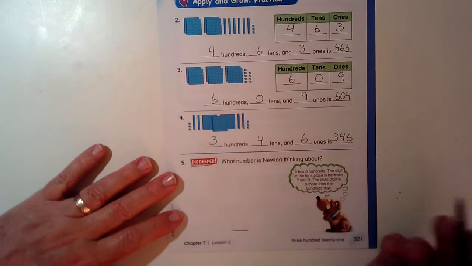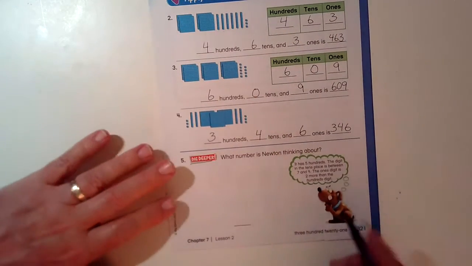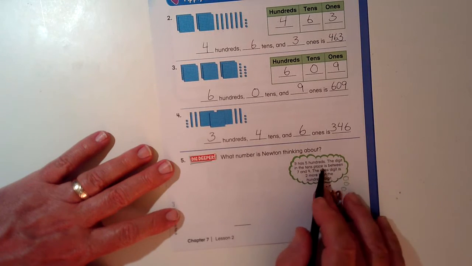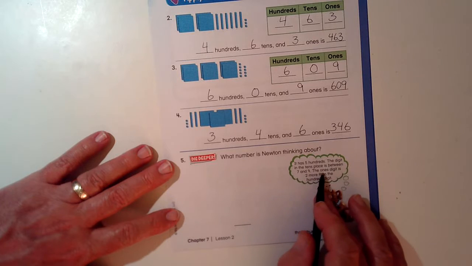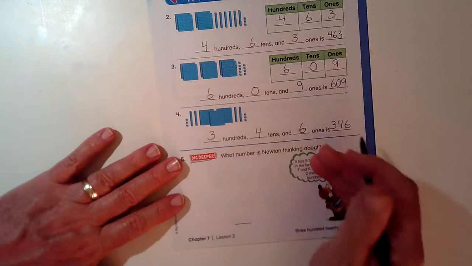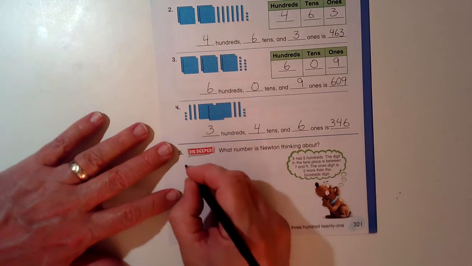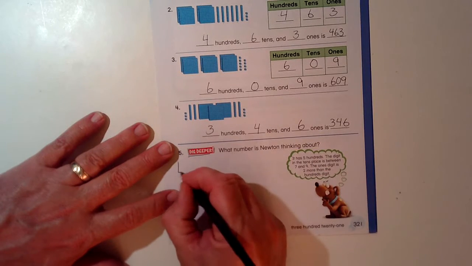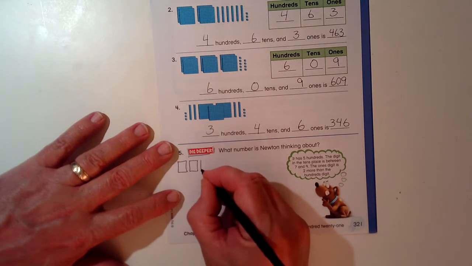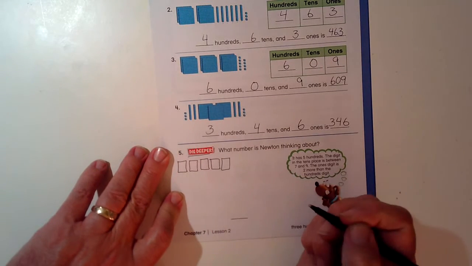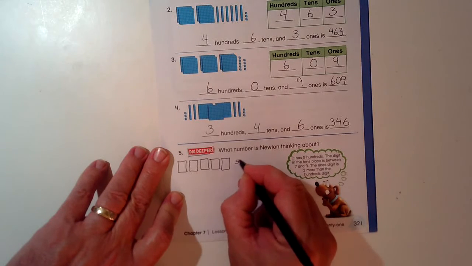Now here's our Dig Deeper for this lesson. It has 5 hundreds. The digit in the tens place is between 7 and 9. The ones digit is 2 more than the hundreds digit. Okay, so let's model it. Every time I see a word problem, I like to model it. It makes my brain think better, think clearer. So 5 hundreds, 1, 2, 3, 4, 5. There's 5 hundreds.